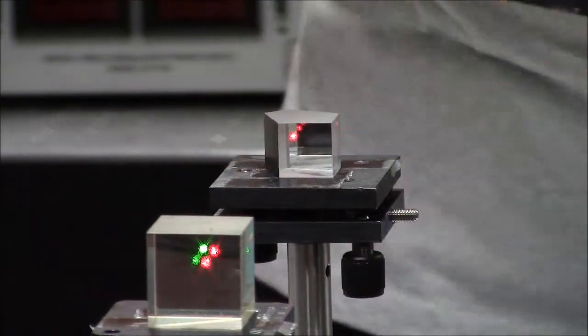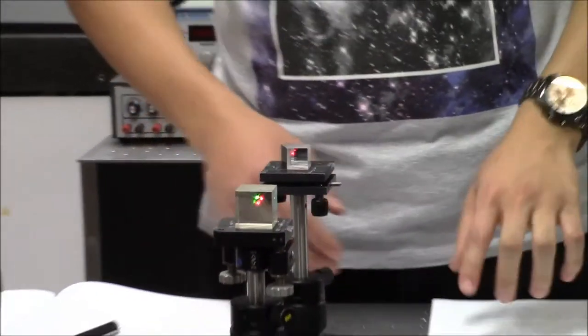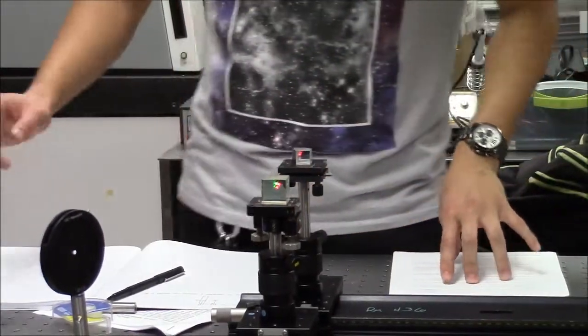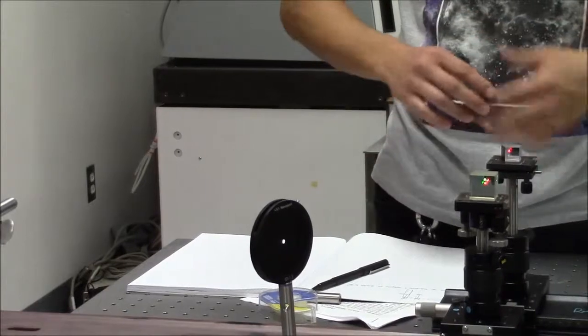For section 5.2, the co-alignment of two visible lasers, we have a red and green HeNe laser, each aligned to their specific rail. We aligned it the same way using the iris here and moved it for tip and tilt and X and Y translation.